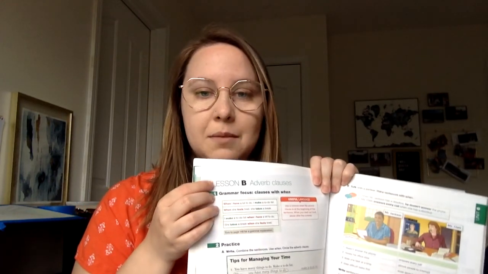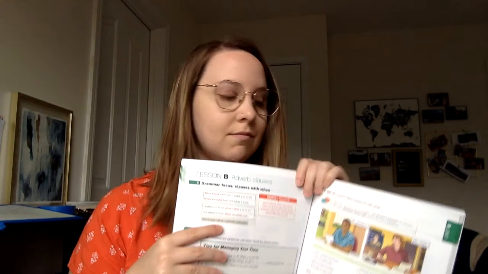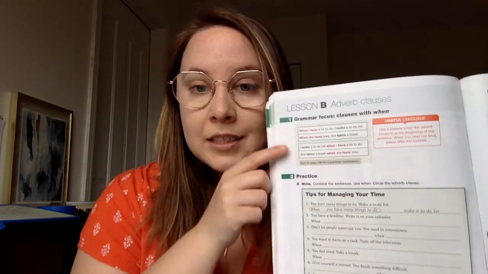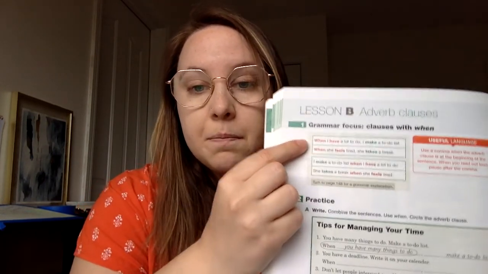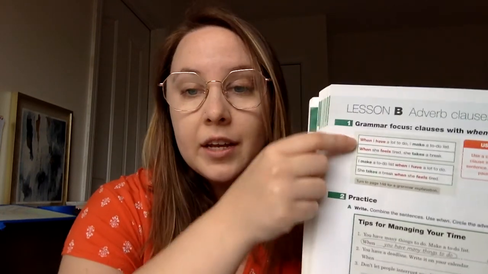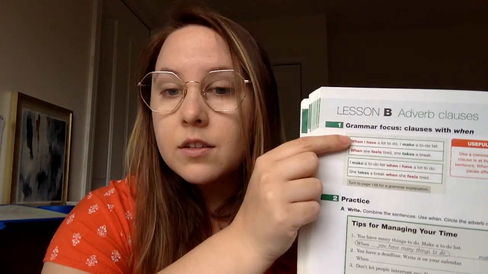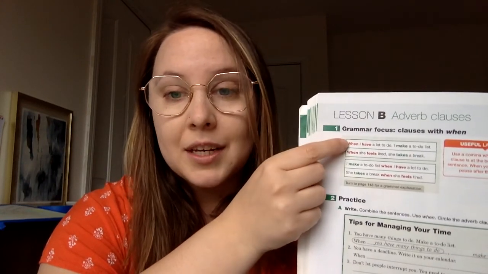So if you have the student book, get out the student book. We're going to be on page 72. Page 72 where it says Lesson B at the top. Great. So Lesson B is where we started looking at when clauses. So when, we know, talks about time. So when tells us the time that something happens.